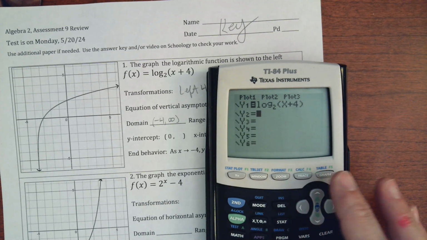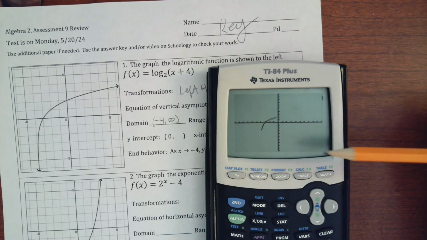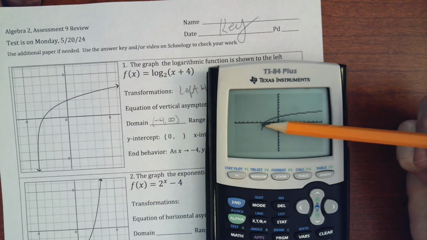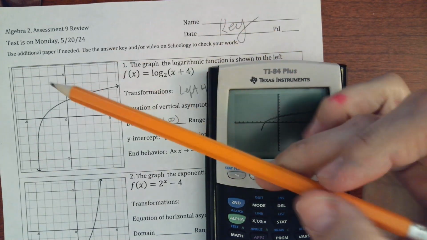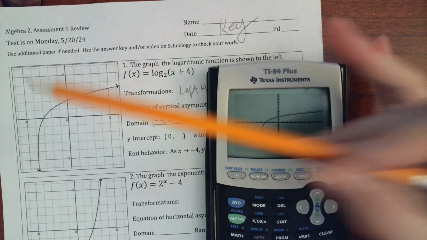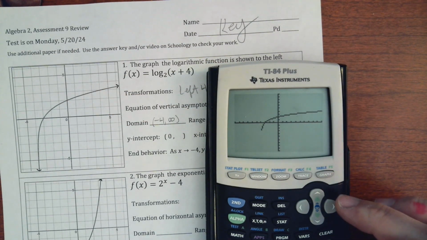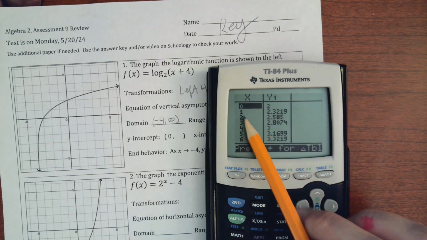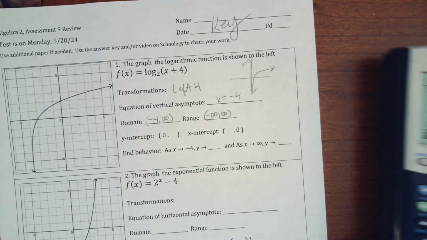When you graph this on your calculator, remember, this is a nice Desmos graph here, but it keeps going down forever. Now this x-intercept looks like -3, this y-intercept looks like 2, but let's make sure. To find my y-intercept, that's the easiest. I can go to my table and just look right there: 0, 2.